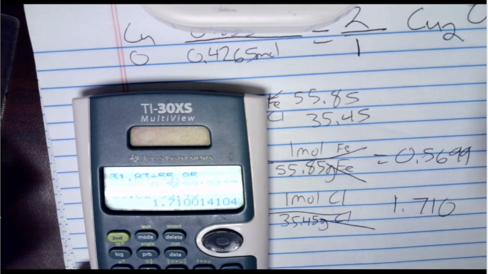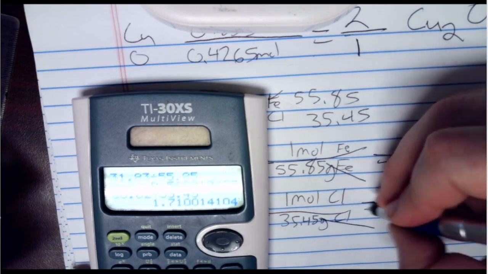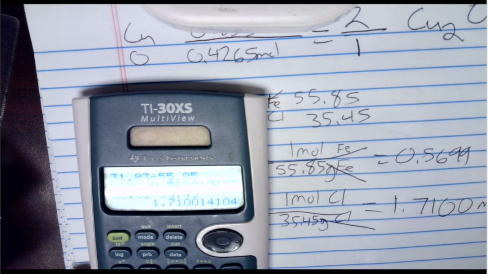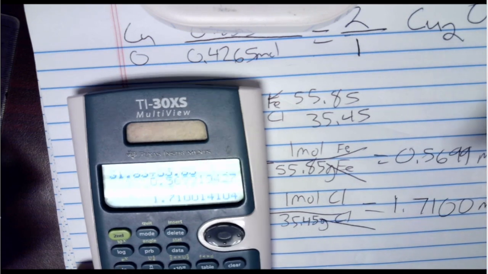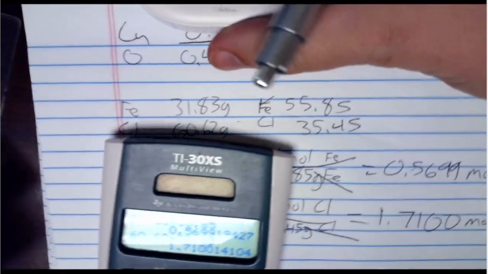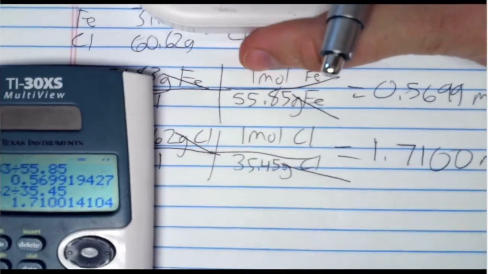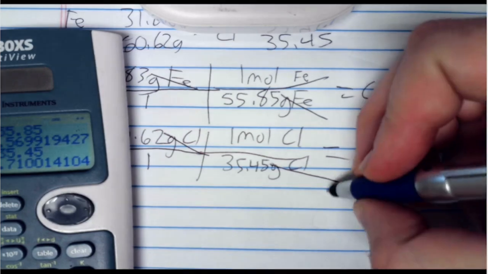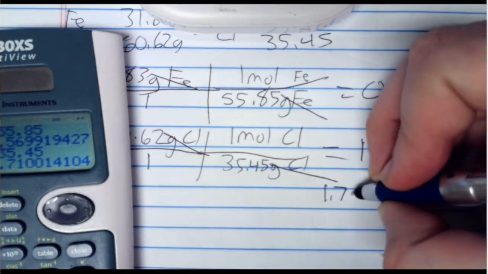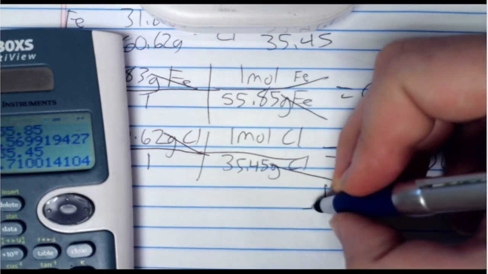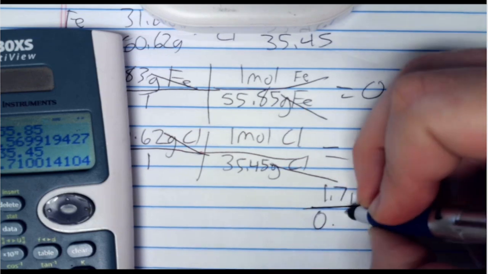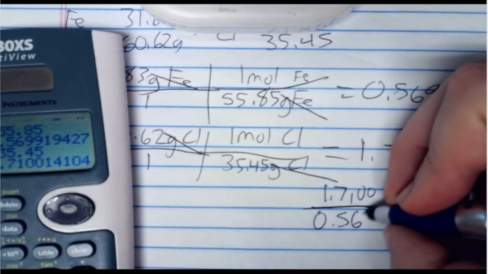So that's moles per moles. Now we're going to put the big number on top and divide by the small number.